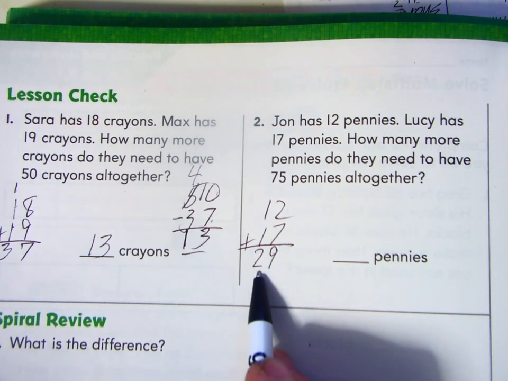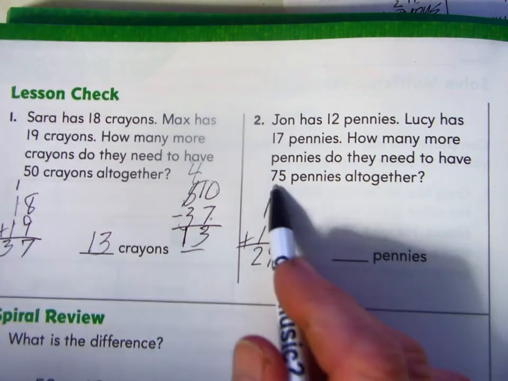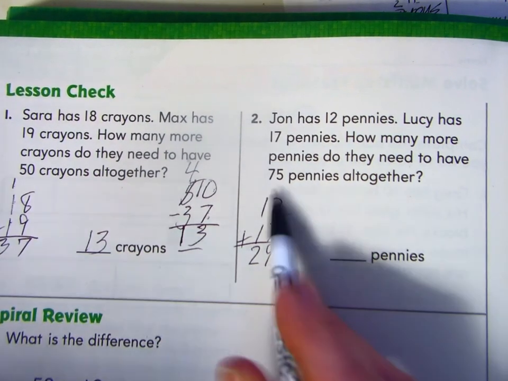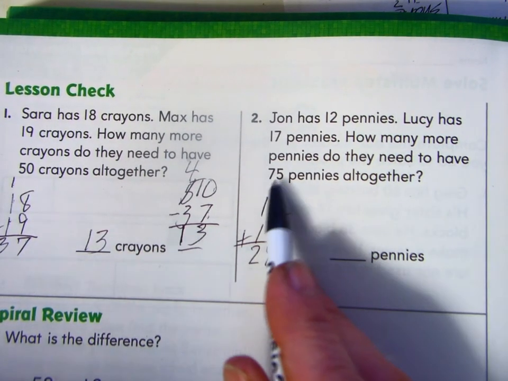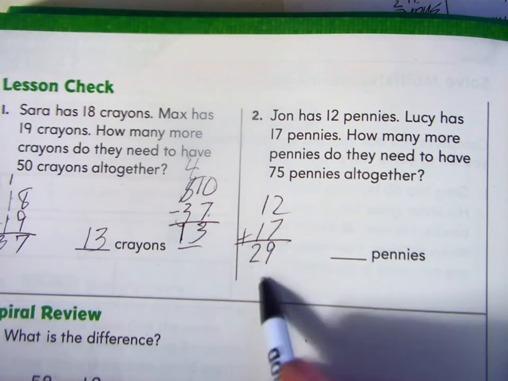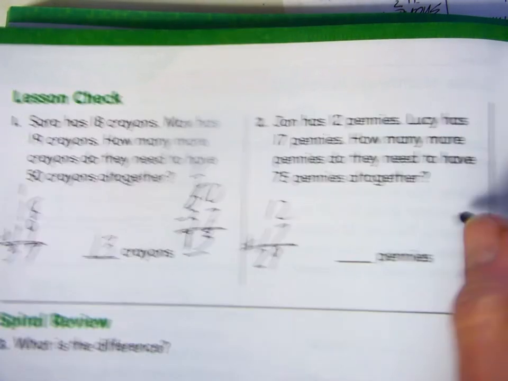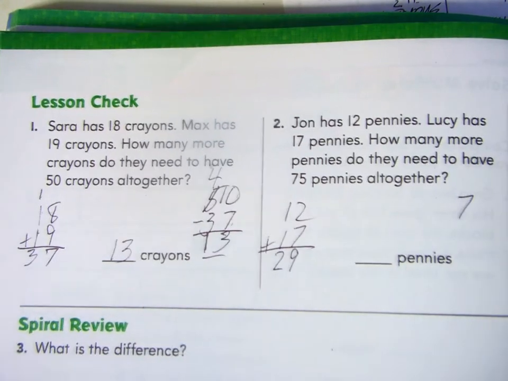They have 29 pennies. Tienen 29 monedas. Pero quieren 75. They need a lot more. They only have 29. They want 75. How can we find the difference between those two numbers? Subtract. Begin with the 75. I'll put it over here.